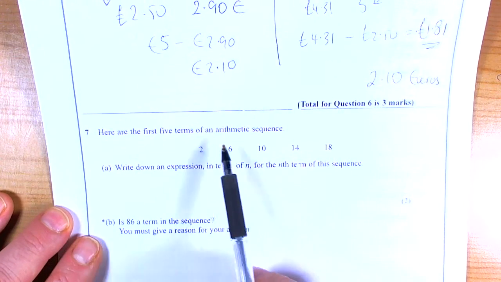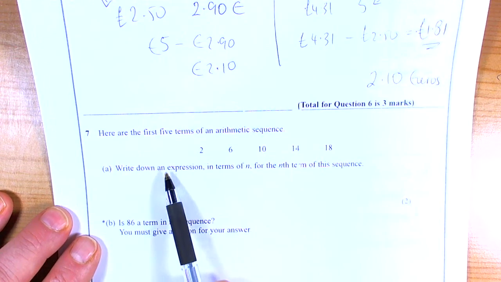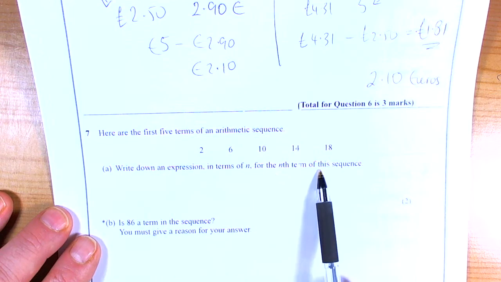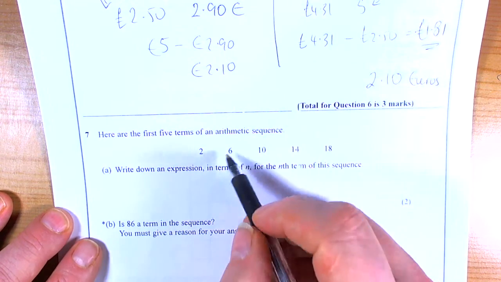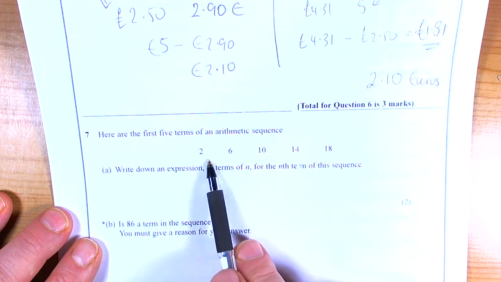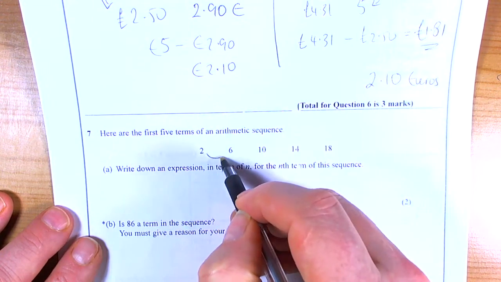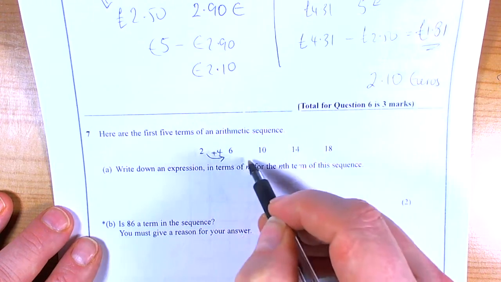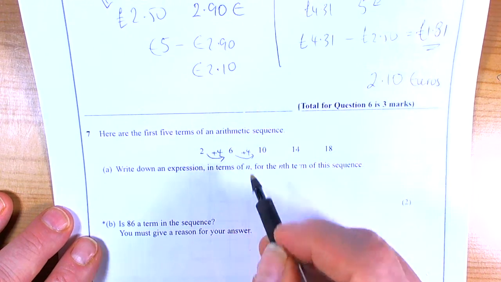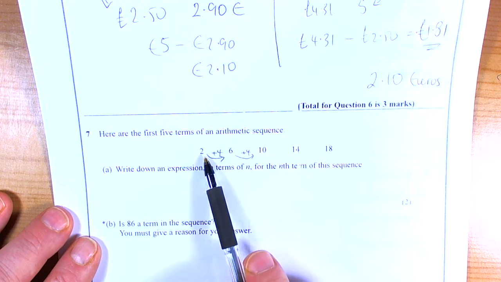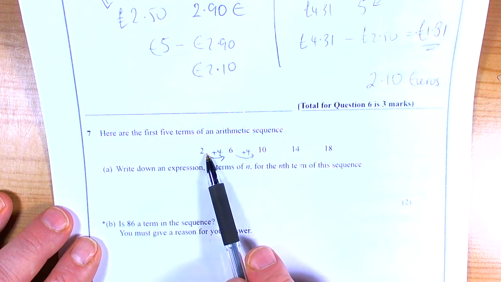So this one's talking about arithmetic sequences. It wants you to write down an expression for the nth term. So an arithmetic sequence is one that increases or decreases by the same constant value. So let's have a look at the differences between the terms. So we can see that this sequence is going up in 4s. So to get the next term, we add 4 to the previous term.